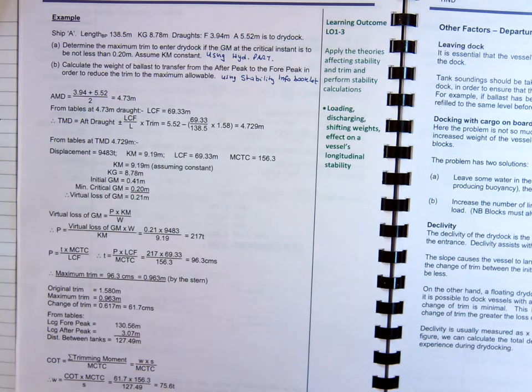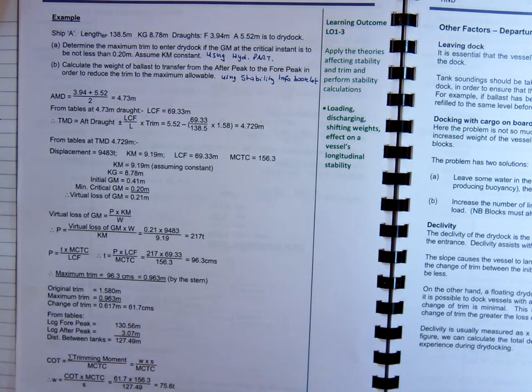We put those into the table and we can see that it's 75.6 tonnes weight that we will have to transfer from the after peak to the fore peak, because we're going to reduce the trim from 1.58 by the stern to 0.963 of a metre by the stern. That's why we have to pump it in that direction.